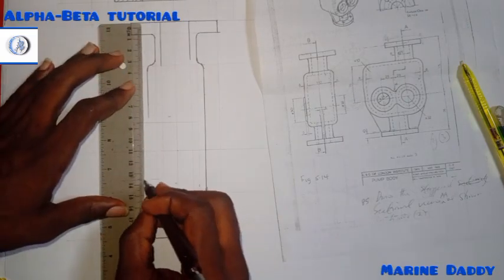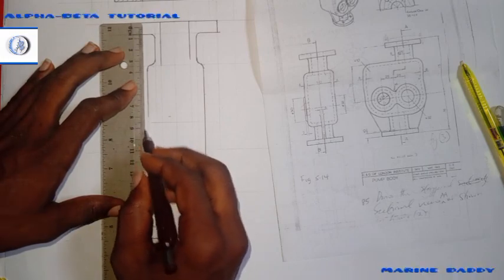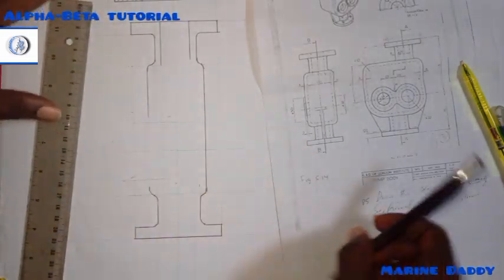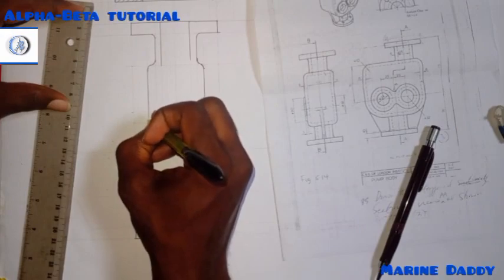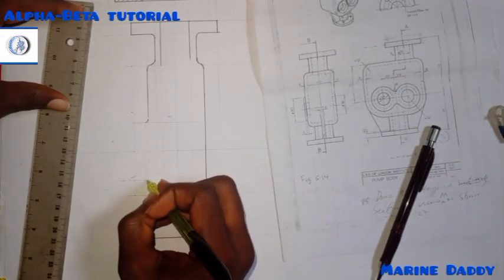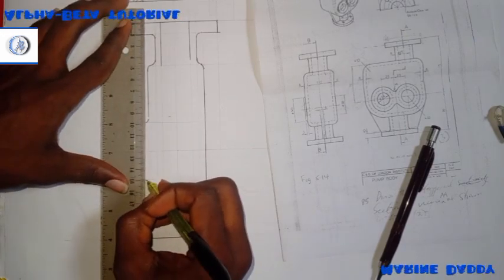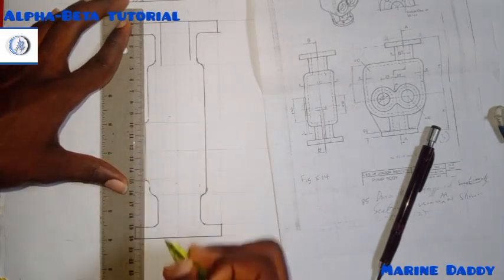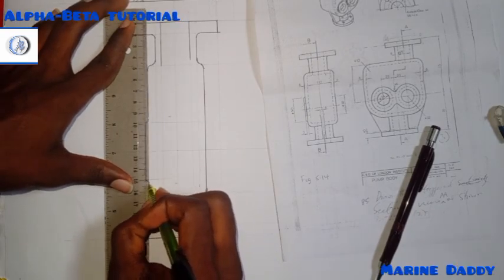When I measure 3 millimeter, I'm having this 3. So what I'm doing now is to bend, bend, and I can now draw this like this. This and for this.